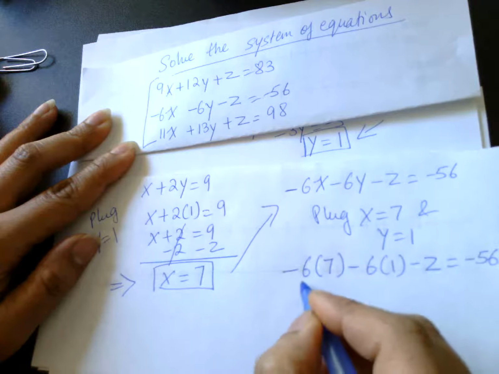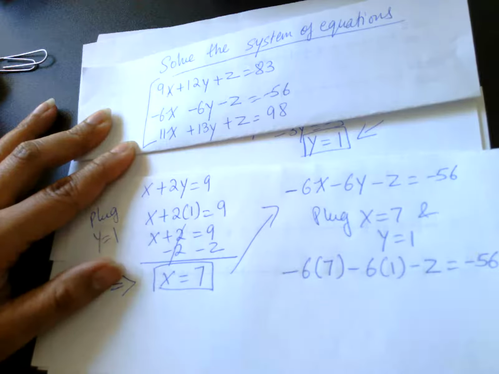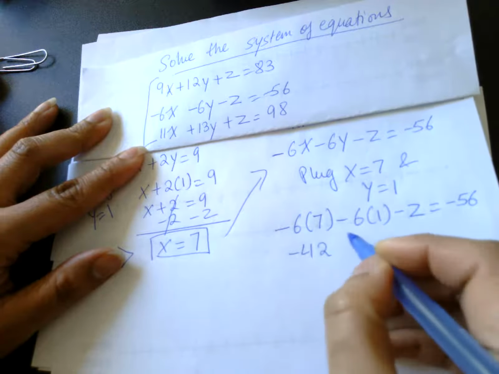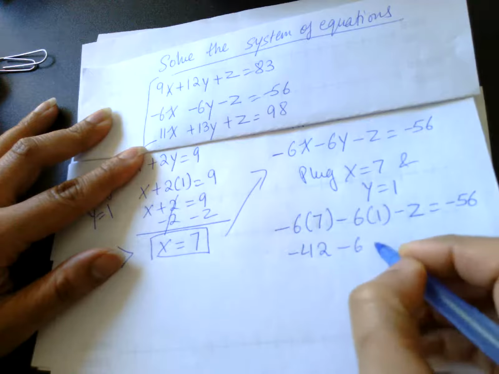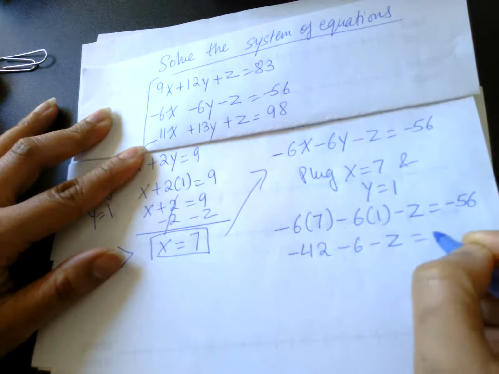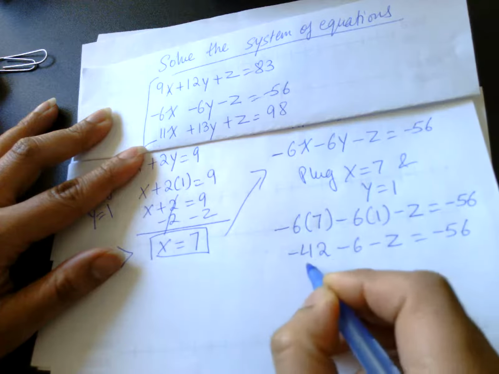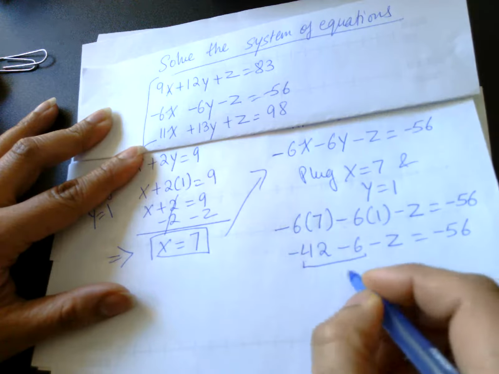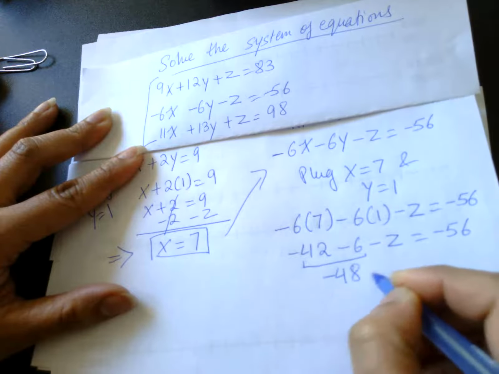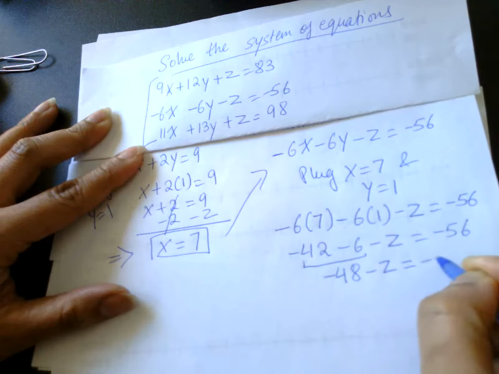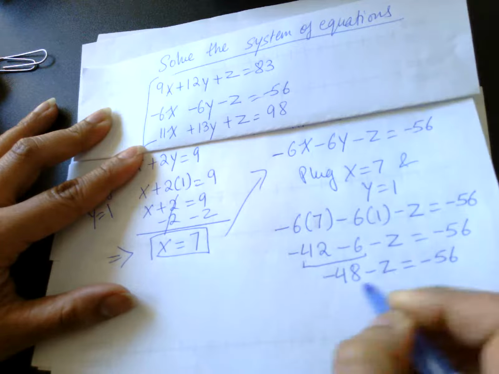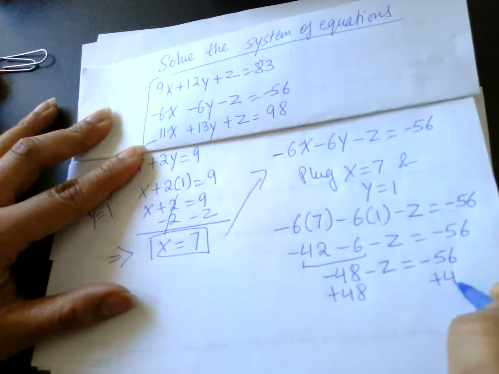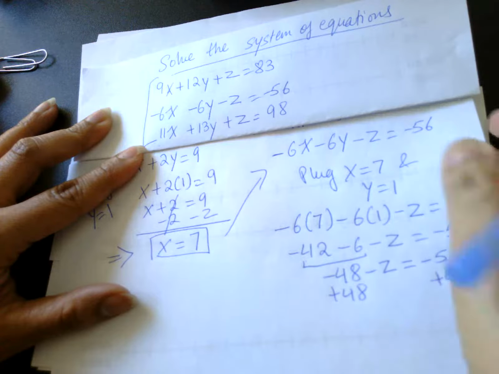Let's simplify it. Negative 6 times 7 will give you negative 42. This will be negative 42 minus 6 minus z is equal to negative 56. I can combine these two: negative 42 and negative 6 will give you negative 48. Minus z is equal to negative 56. Now add 48 to both sides because I need to isolate z to get the value of z.